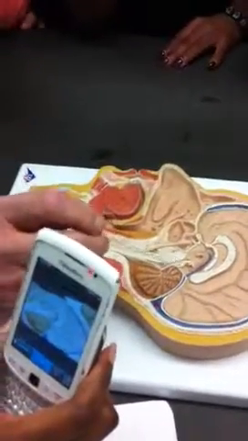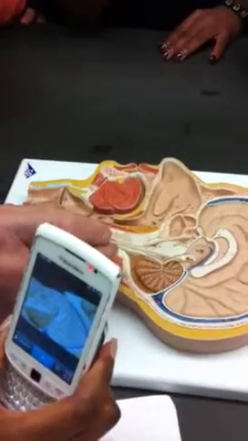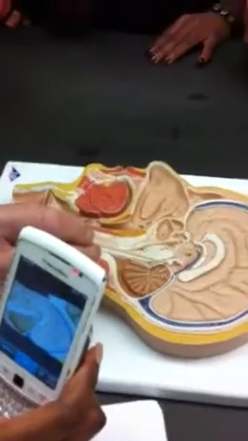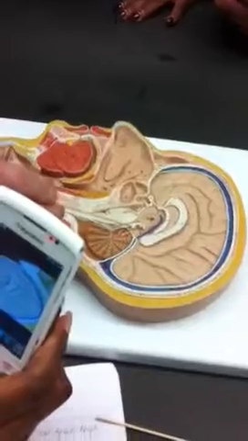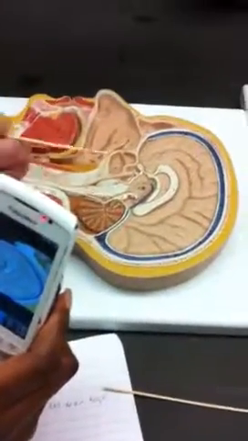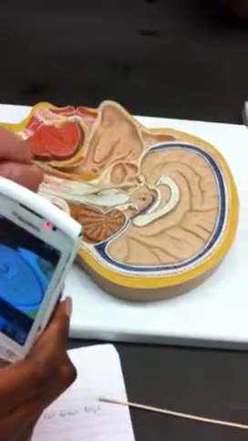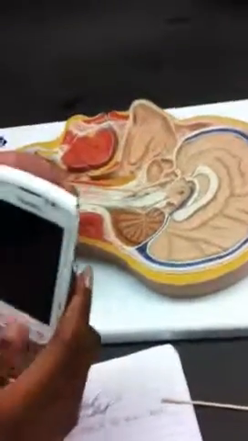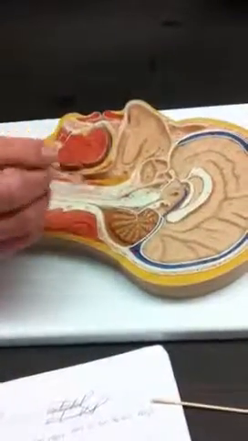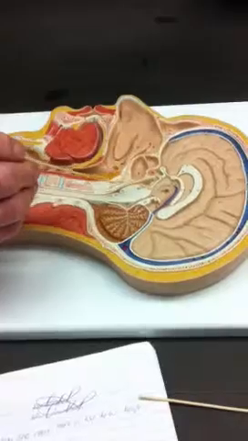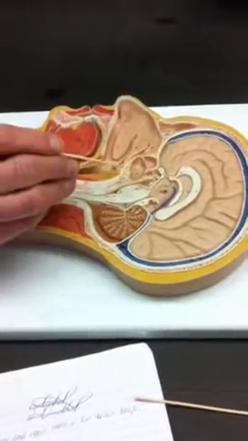All right, fine. These, what is this? The corpora quadrigemina. Oh, yeah, that's what I was trying to say. Four lobes. Okay. What's this? The pons, the pons. Oh, so I finally got one right, all right, like that. Yes. Fine. Here's the pituitary.